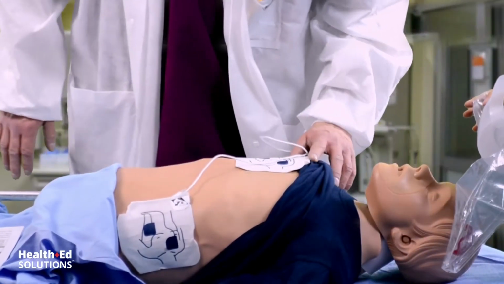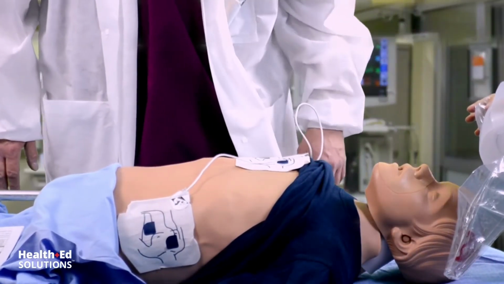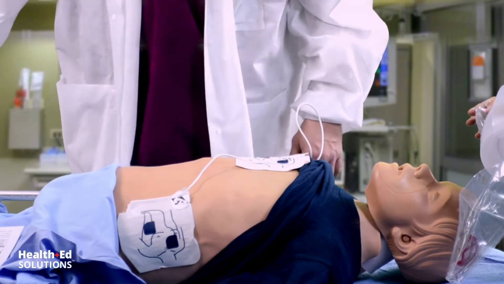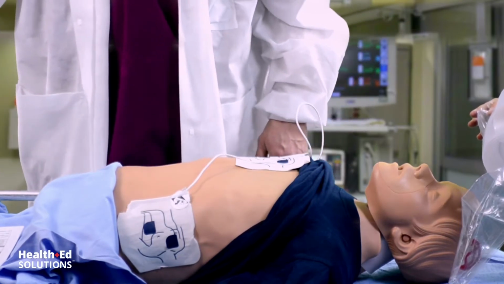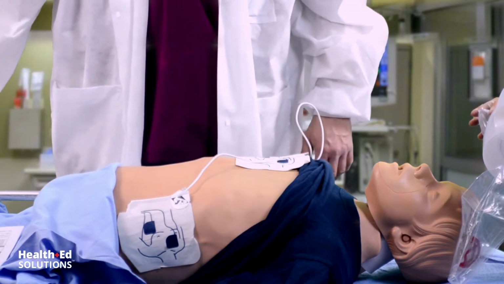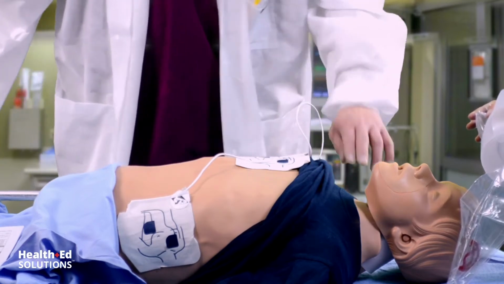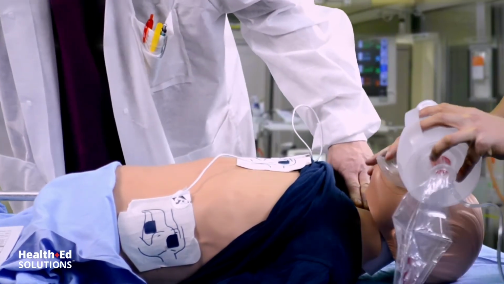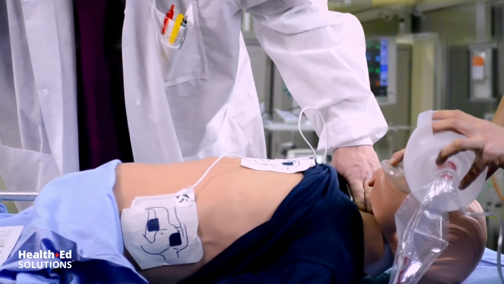Analyzing rhythm. Do not touch patient. Analyzing rhythm. Check pulse. If no pulse, give CPR. This kid's got no pulse.